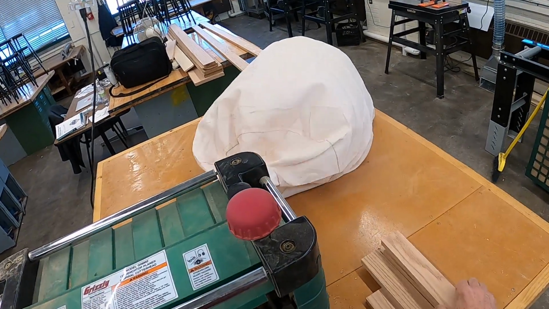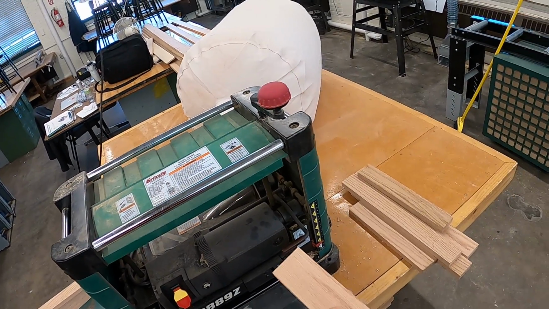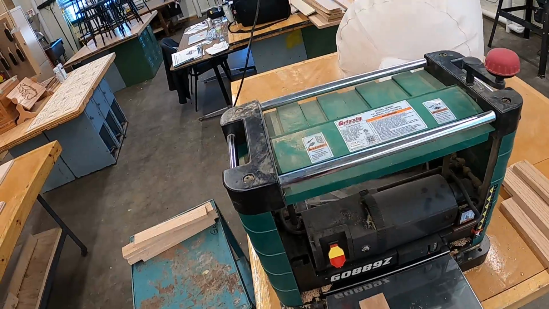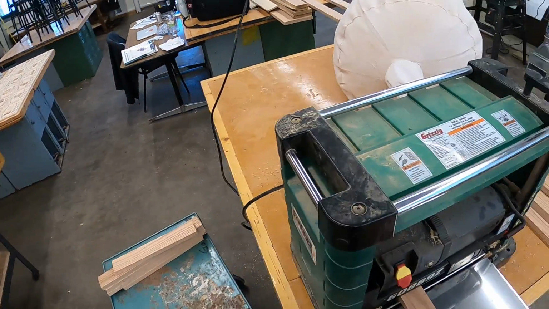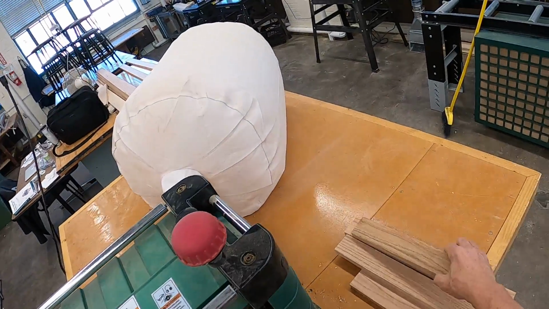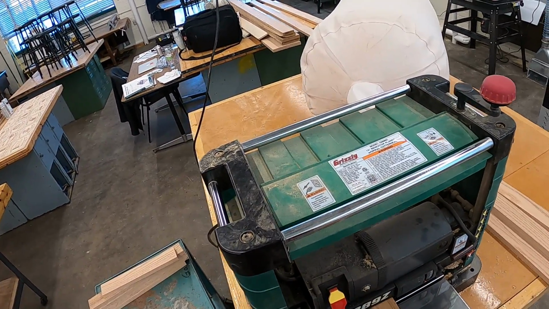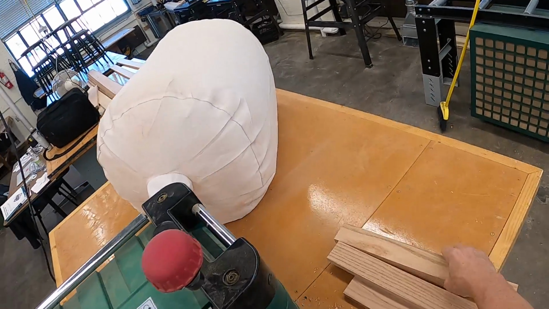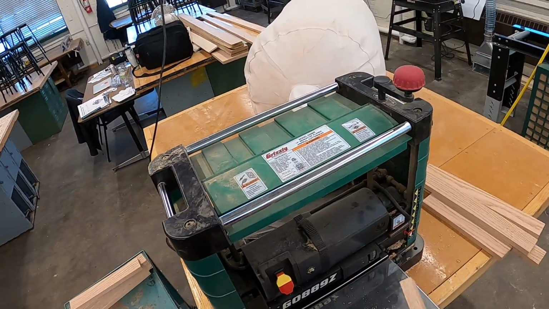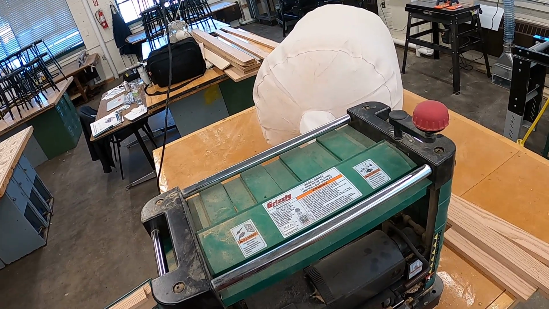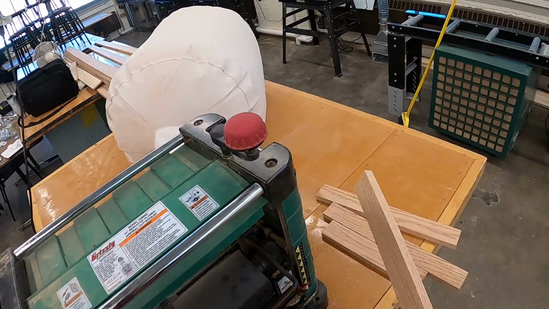Like I say, I've already ran several passes. Roughest side up. Last pass. And they will then all be the same thickness. What's our next step? After we clean them, we got to surface sand them, don't we?